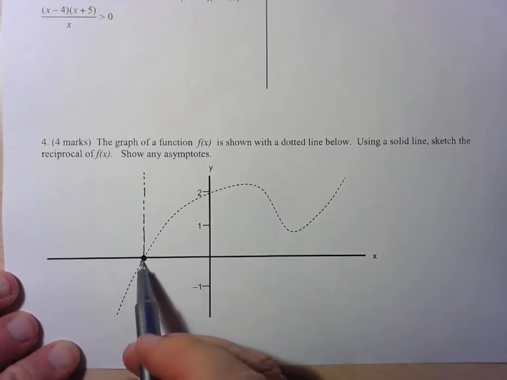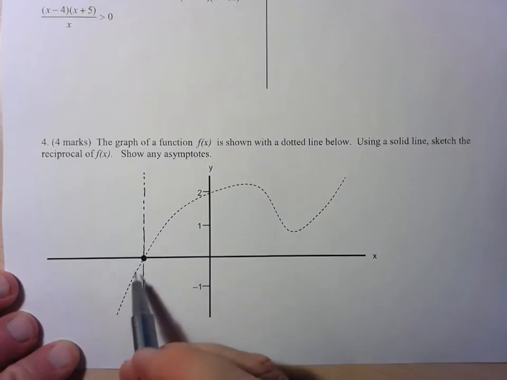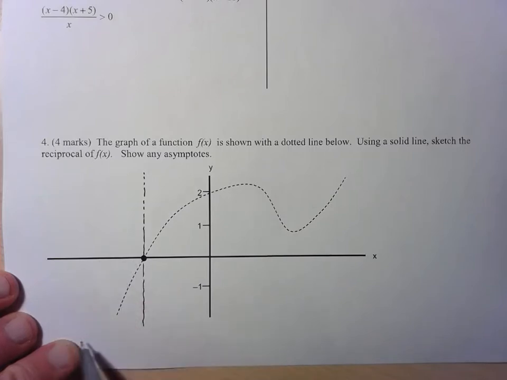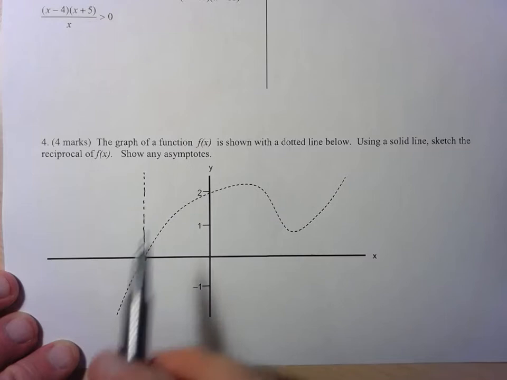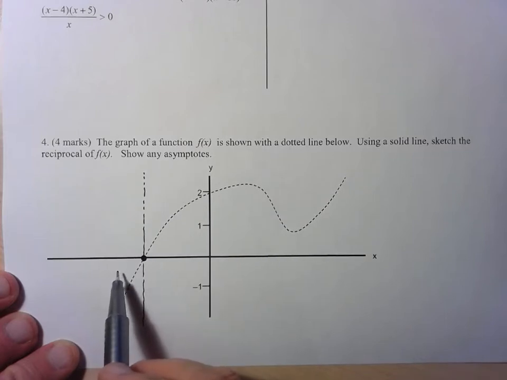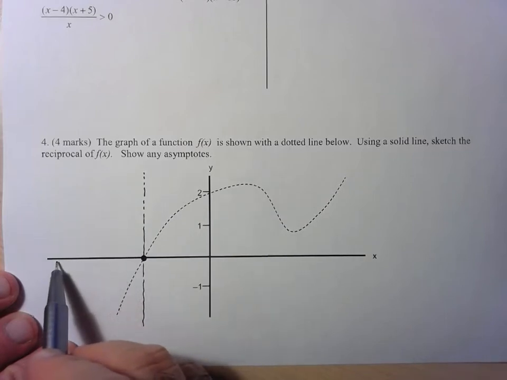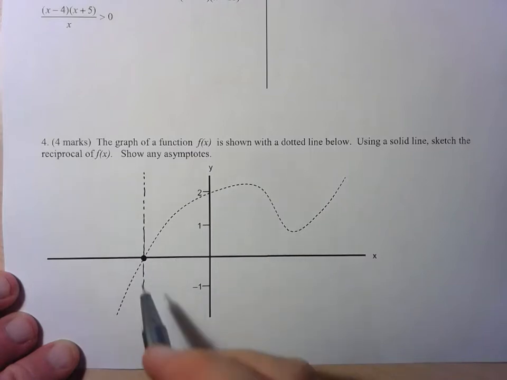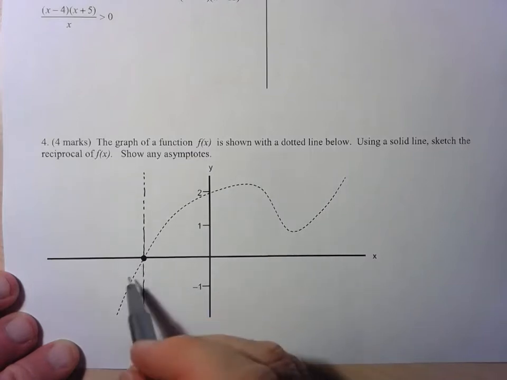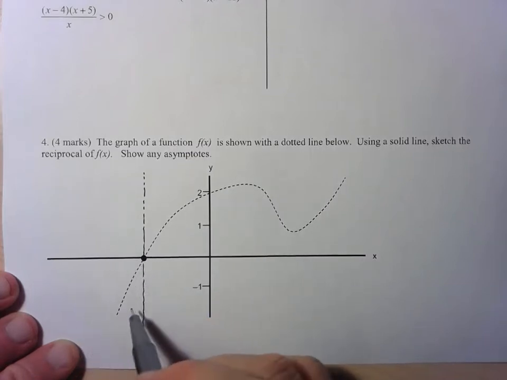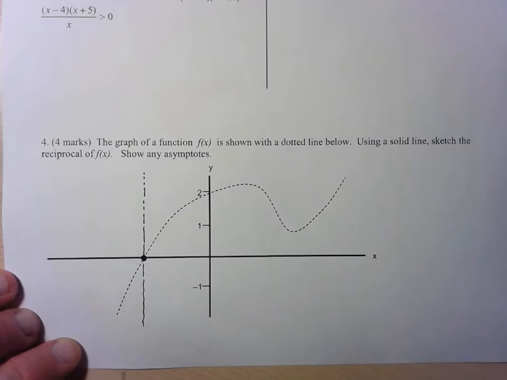The other thing is that because these values are all negative, the reciprocals are also going to have to all be negative. So what we seem to have figured out is that the end behavior to the negative side is going to be approaching 0 from the bottom. And here, since there's a vertical asymptote and these y values have to all be negative, it must be going to negative infinity.